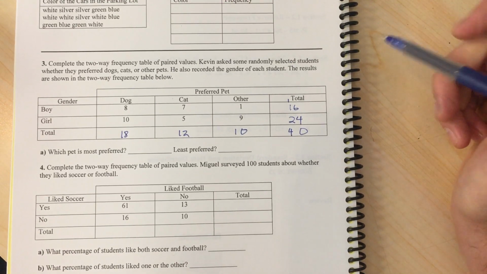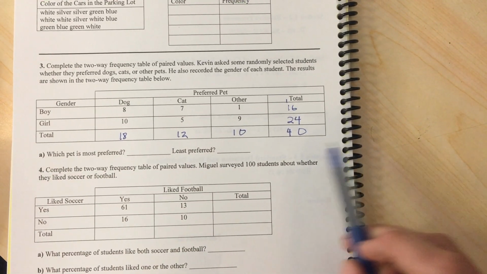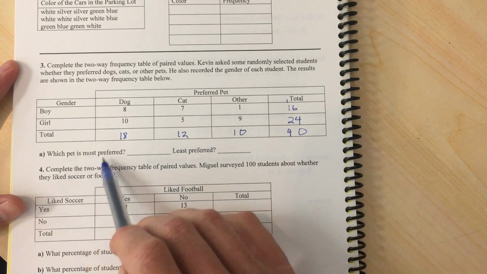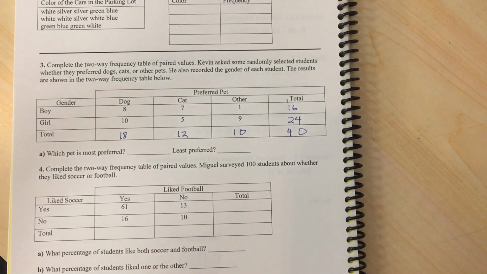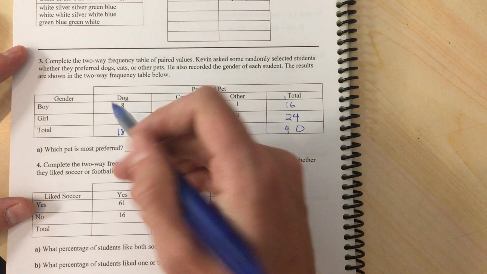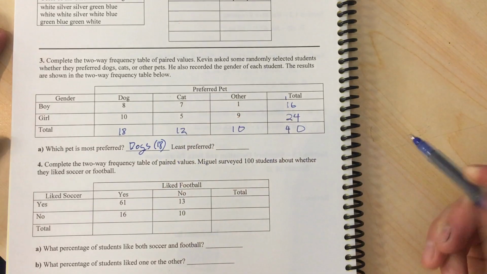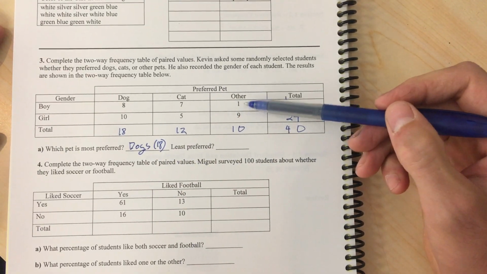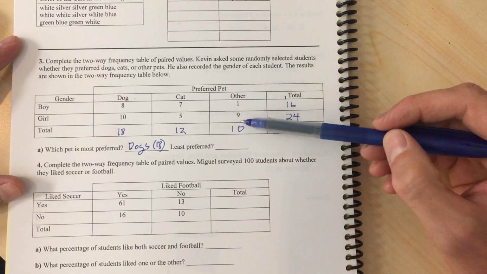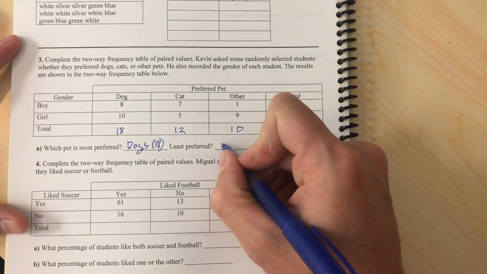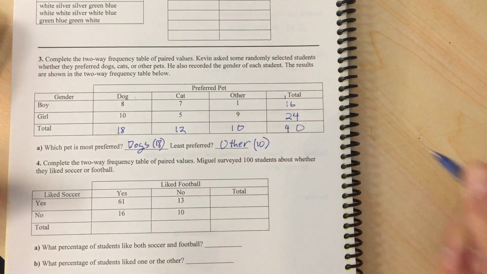All right, so now let's answer some questions about our data too. We can say, which pet is most preferred? Well, if we look at our total numbers down here, we're figuring out the most preferred. Out of all the animals that we talked about here, dogs are most preferred at 18. Which one was least preferred? Well, it was in the other column. We could say the cat was less preferred than the dog, but the other is really the lowest one, and there were 10 of them.